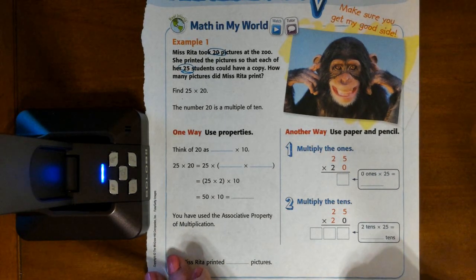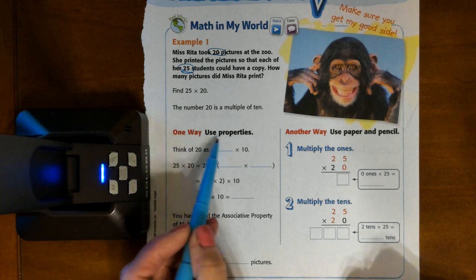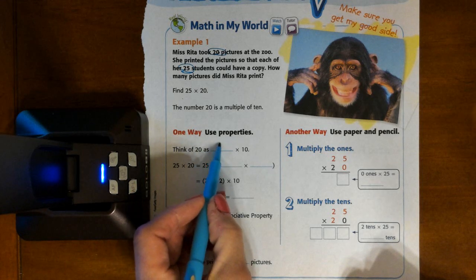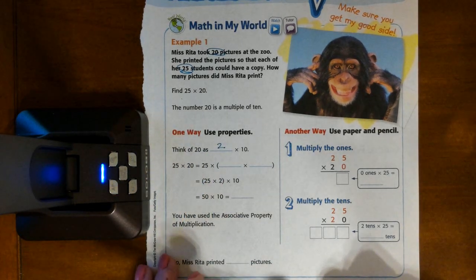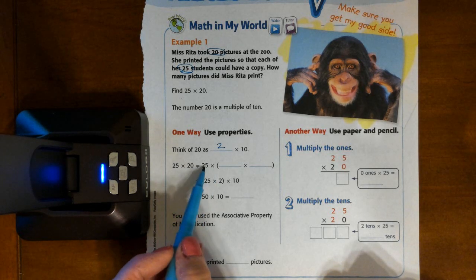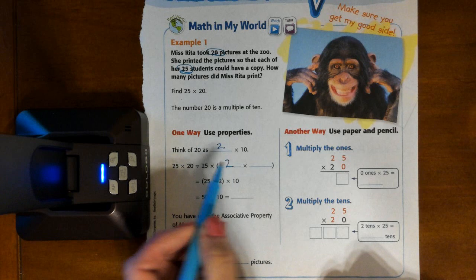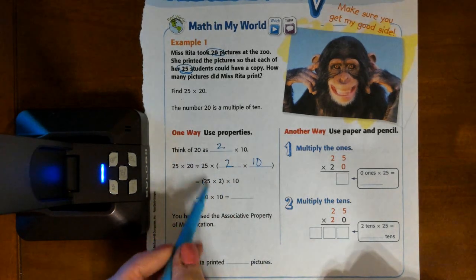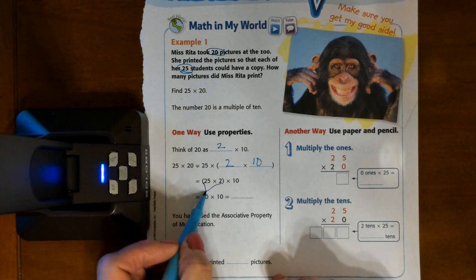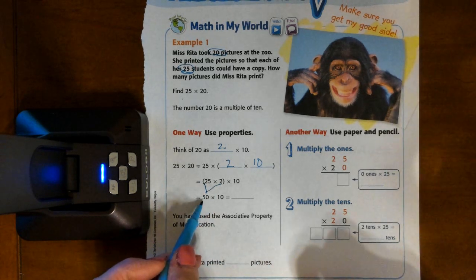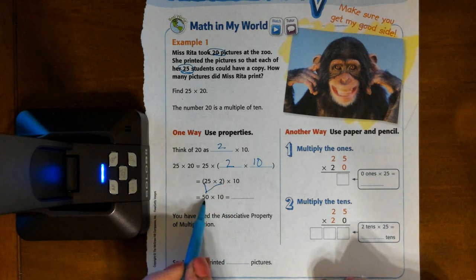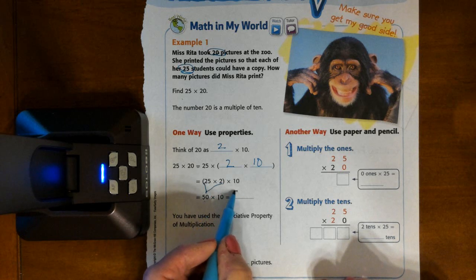Now in this example, we're going to show you two different ways that you can think about this multiplication problem. The first is to use the distributive property. So we're going to think of 20 as 2 times 10. Therefore, 25 times 20 is the same as 25 times 2 times 10. And we know that double 25, because you all know your doubles, is 50 times 10.